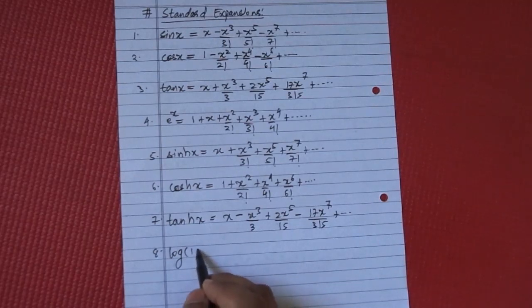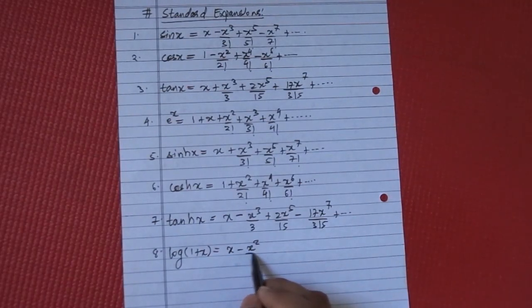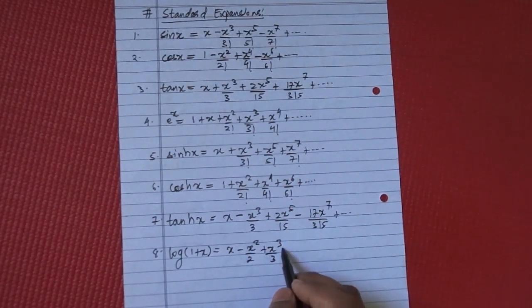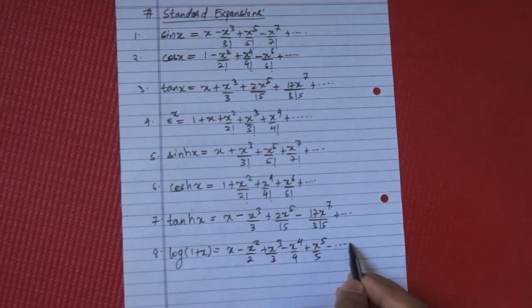Log 1 plus x is x minus x square upon 2 plus x cube upon 3 minus x raised to 4 upon 4 plus x raised to 5 upon 5 up to infinity.